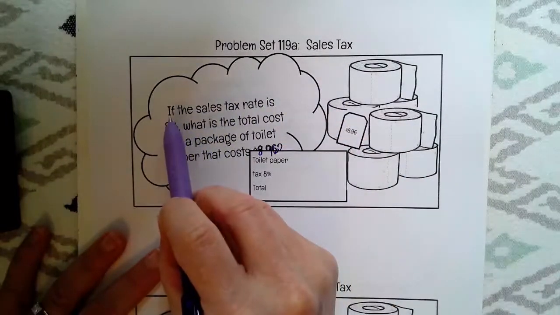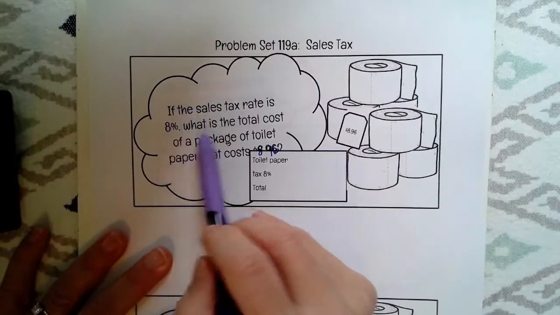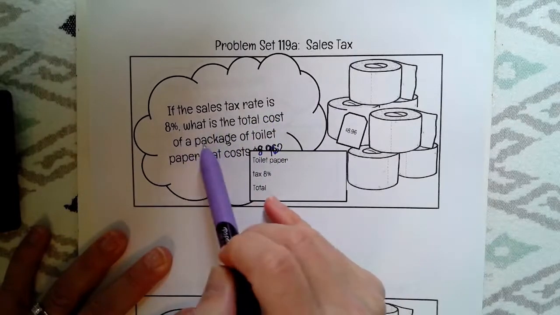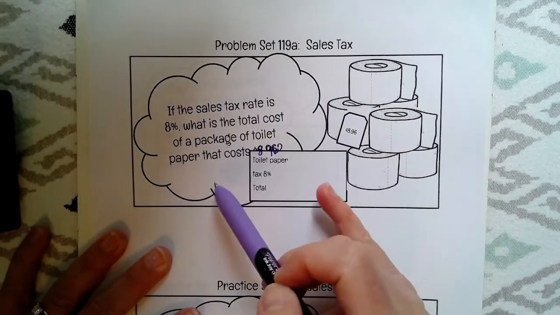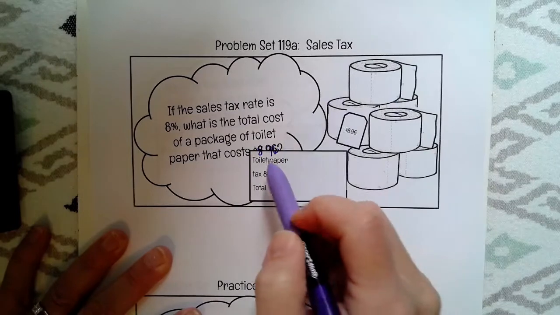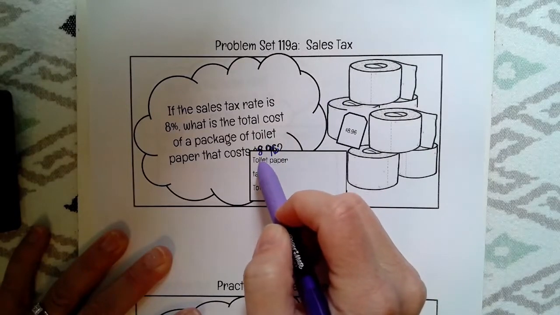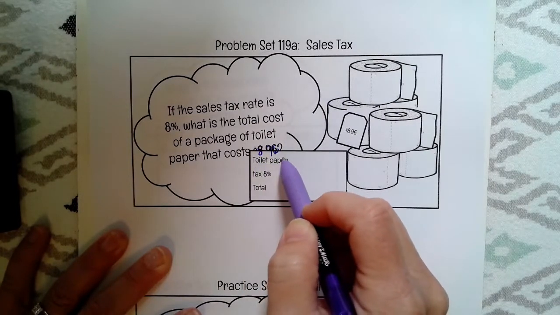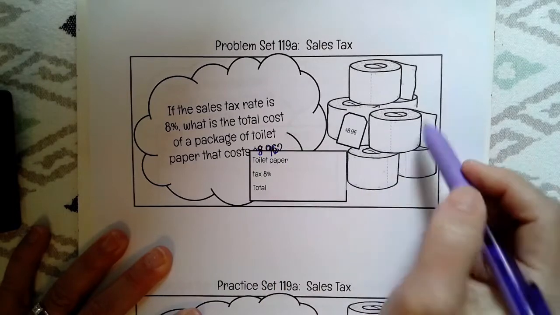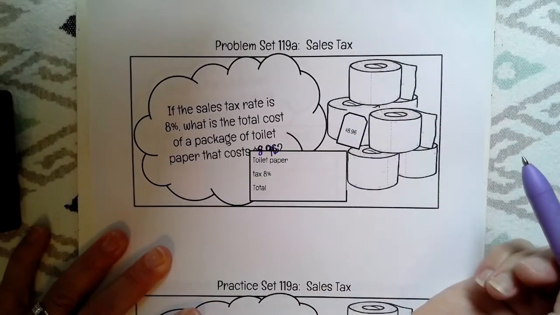And look at the way they worded this word problem. If the sales tax rate is 8%, what is the total cost of a package of toilet paper that costs, and I hid this out on mine, it's going to be clear on yours, $8.96. So here's our big whopping package of toilet paper here.